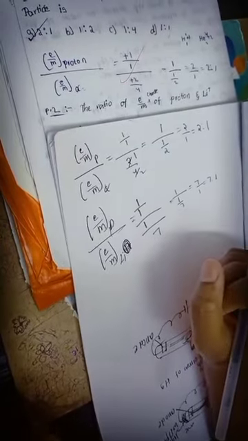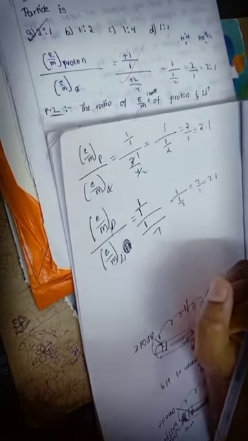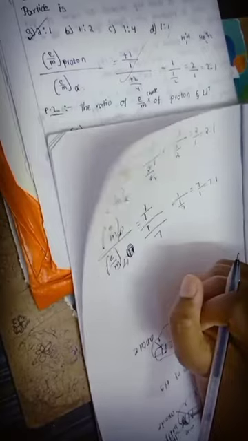In another video, I'll explain isotopes, isobars, elements, like that.